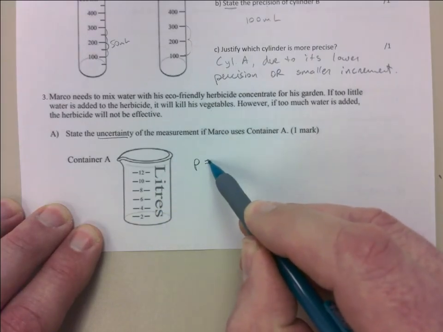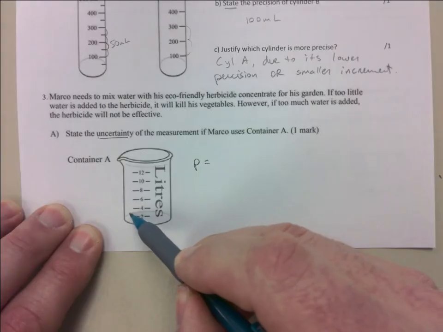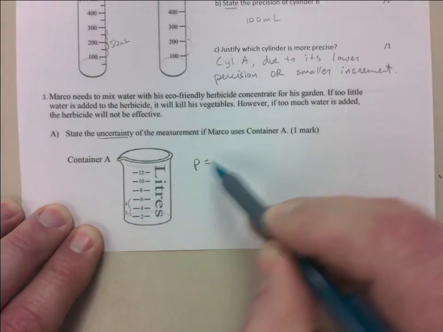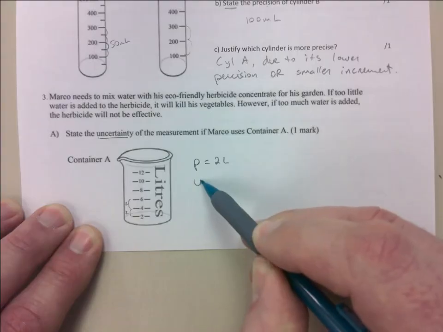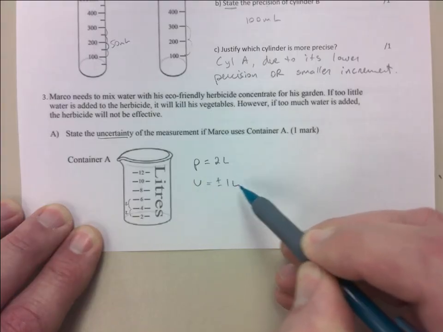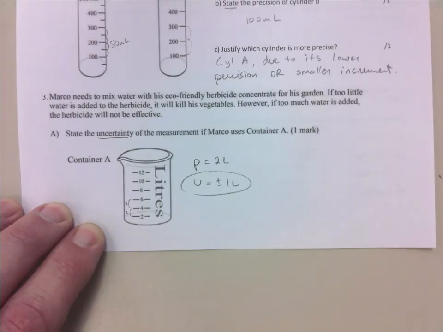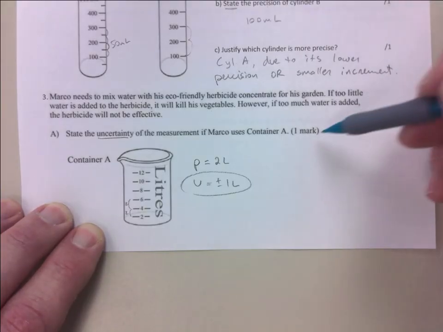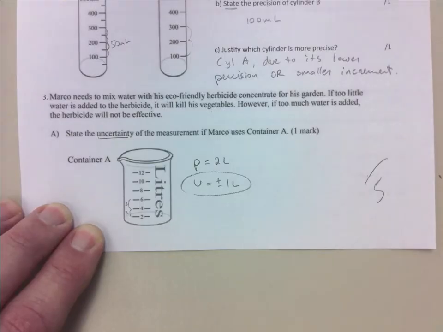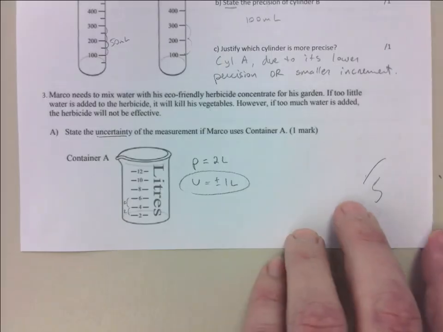I'm going to start with precision. My precision is 2, right? Goes up by 2. So precision is 2 liters. Uncertainty would be plus or minus 1 liter. So it's half of it. Okay, you got it? Let's do the total for this page. 1, 2, 3, 4, 5. So the total for this page is 5. Next page.